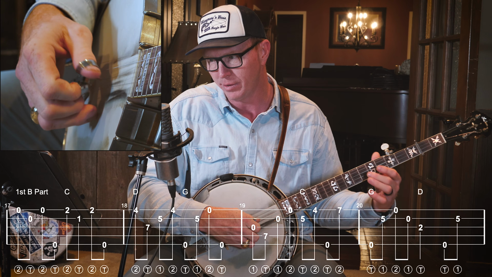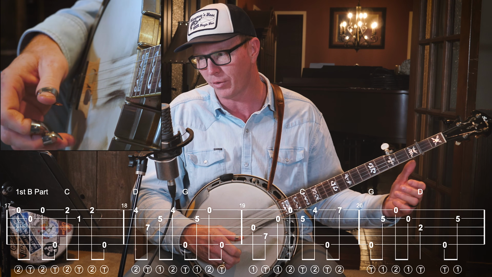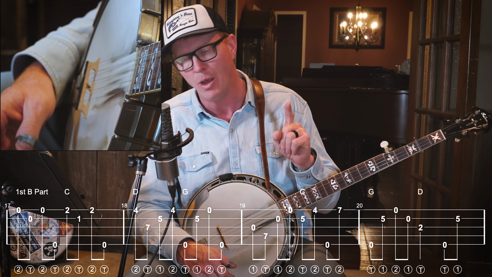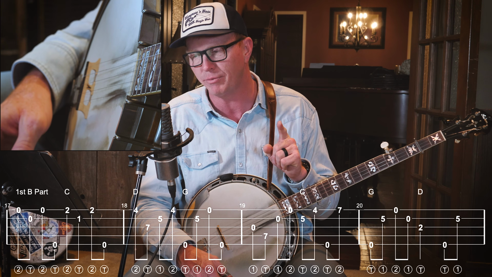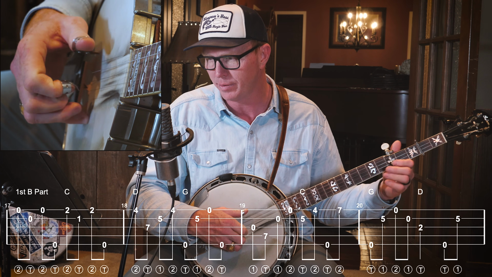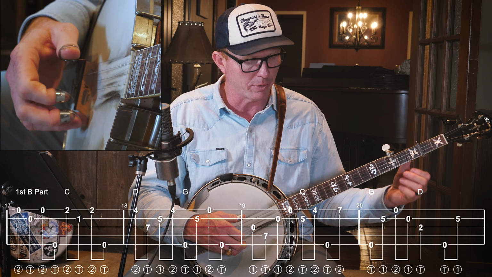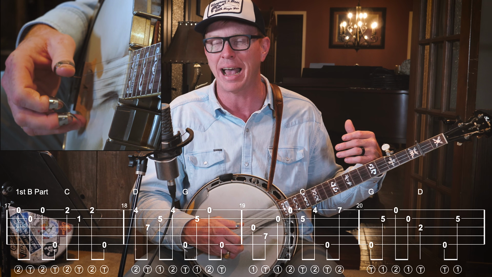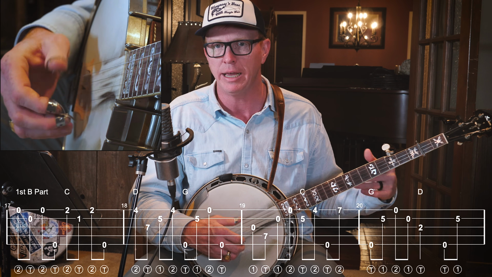Starting out, nothing too difficult there, except I'll just tell you, whenever I play that second string there in measure 17, I'm dropping down with my thumb to do that. You don't have to do that. You could do it with your index finger. I just find I can play it faster and more even if I drop my thumb down.